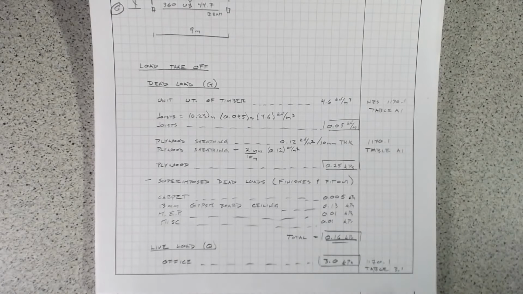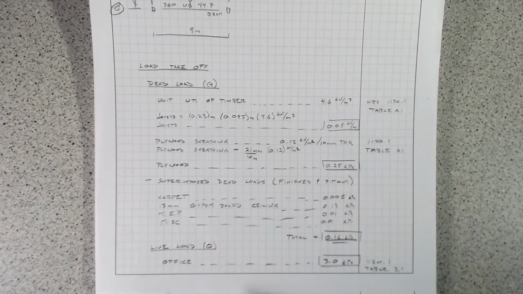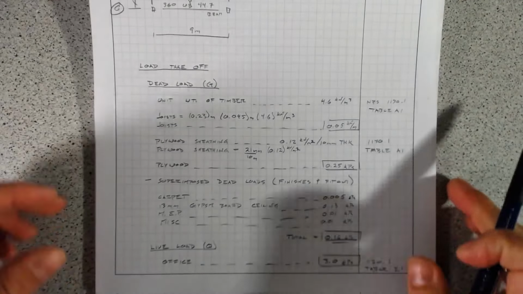Now, we build buildings so that we can occupy them and put people and furniture and the like in there. And so we need some live load. In New Zealand here, for our imposed load, we use Q as our letter of choice. And same thing for dead load here, we use G for the permanent load. And so our office live load for this occupancy is going to be 3 kPa, and again, that's just coming straight out of the loading standard.